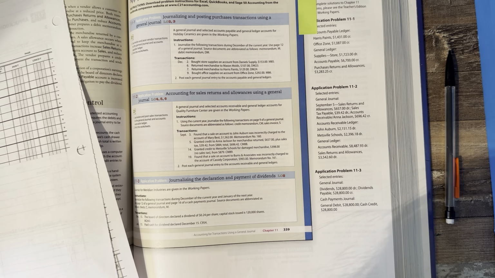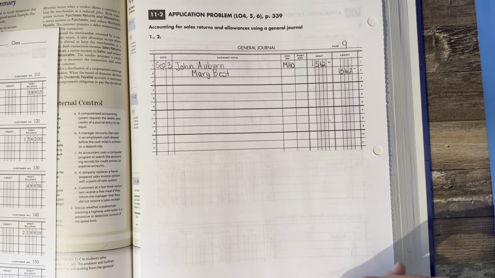John Auburn. Document number M160, and it was for $1,562. Then we go to Mary Best, and we get it out of her account. $1,562. The key thing to note here, I think, is that these don't affect the accounts receivable general account, because it's not changing what's owed to us. It's just changing who owes it to us.